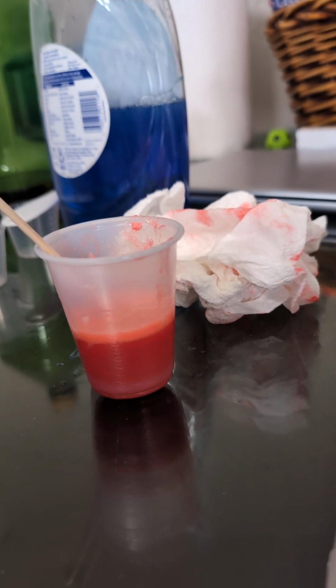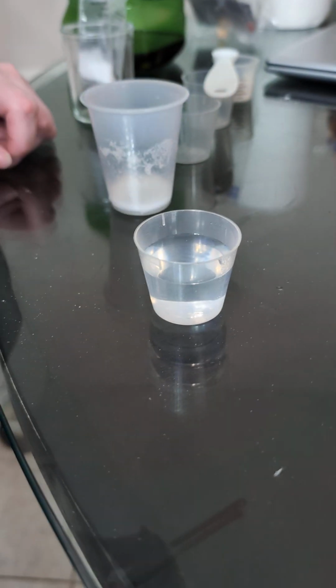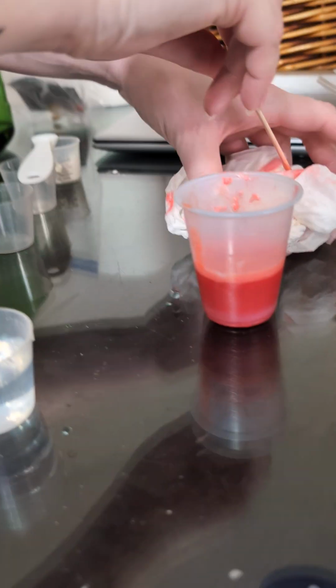Should I add soapy water? Add a small amount of soapy water to create more foam. Mix well and observe the changes. Record your findings and note the effect on the mixture's texture and fizzing reaction.